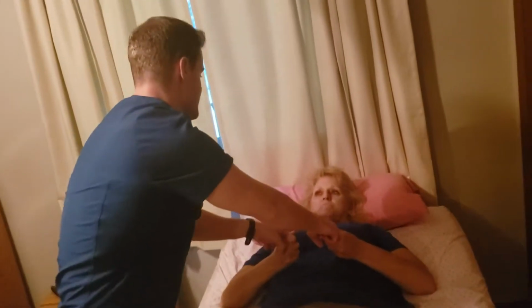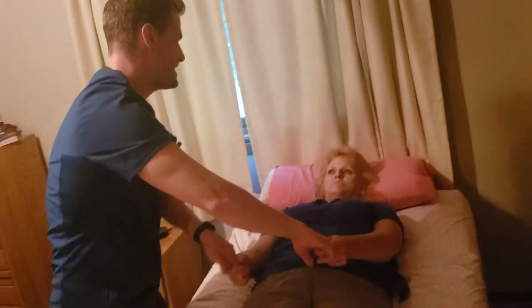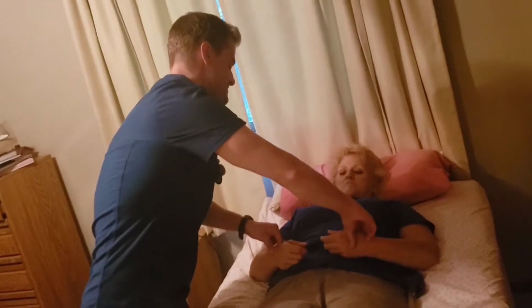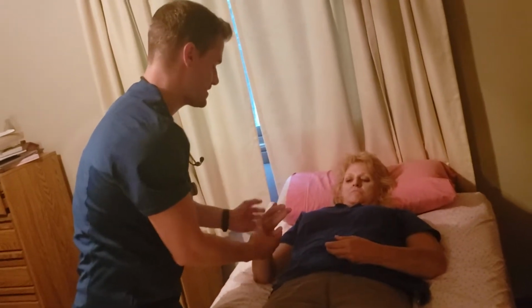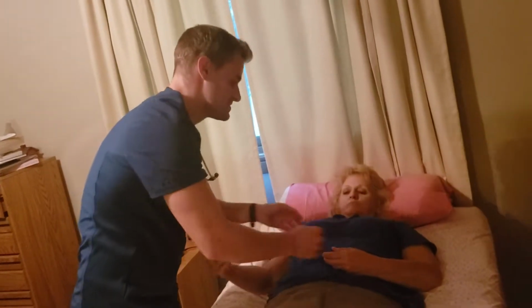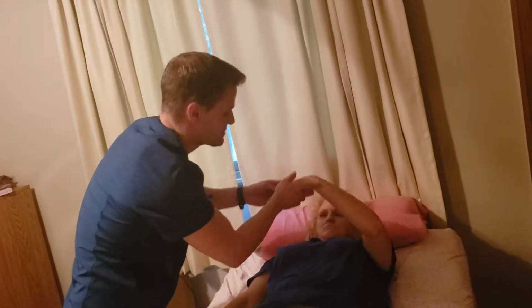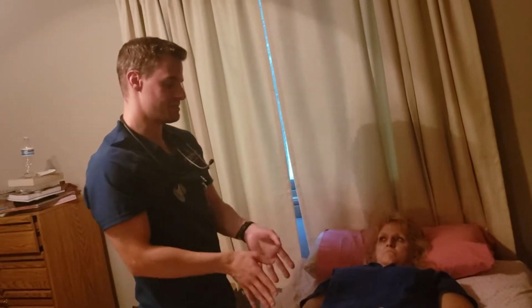Then have them squeeze my fingers and pull towards them and push away. I would then also check the radial pulse. I would check the cap refill, checking between the fingers, the fingernails, checking underneath the arms, making sure there's no skin breakdown.